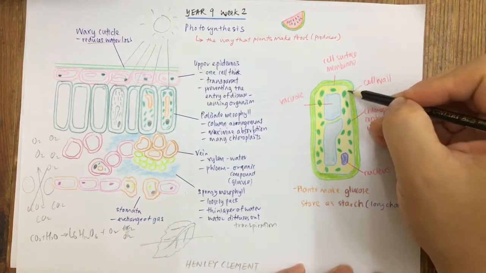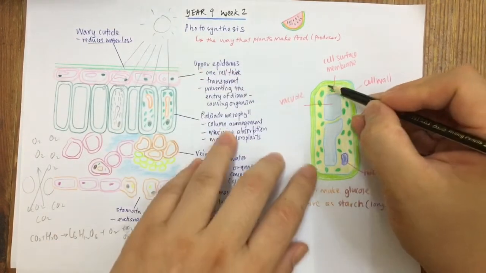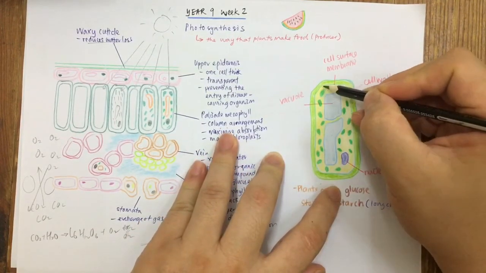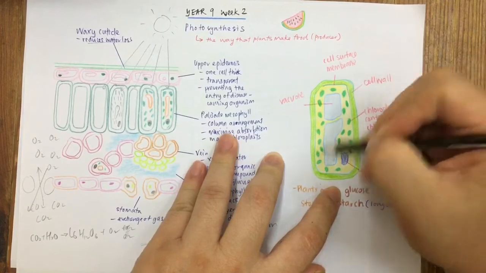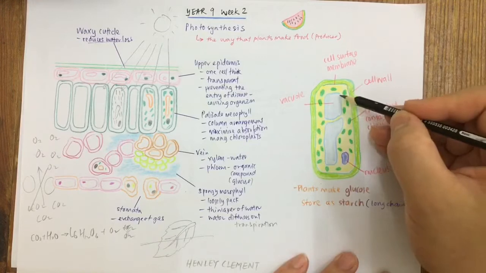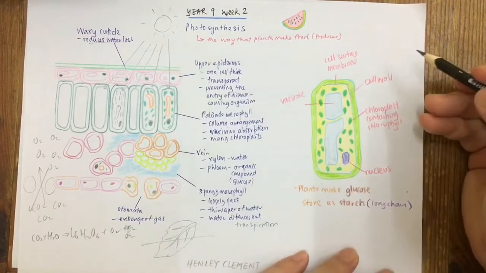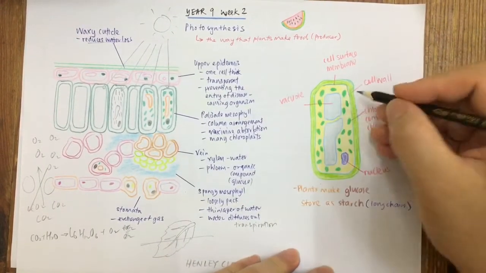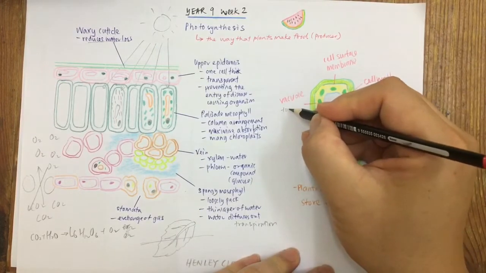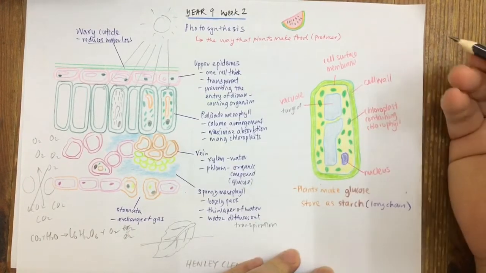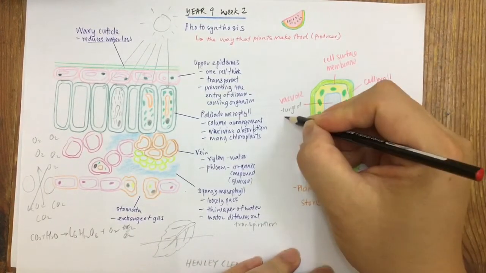When you take out the wall, there's still a membrane covering, this yellow color. This whole thing is called the cell surface membrane. And we have this that looks like a lake or pool, right? This is the vacuole, which is water. If this is full of water, it will give you support, turgid. If there is no water, then the plant will look flaccid.